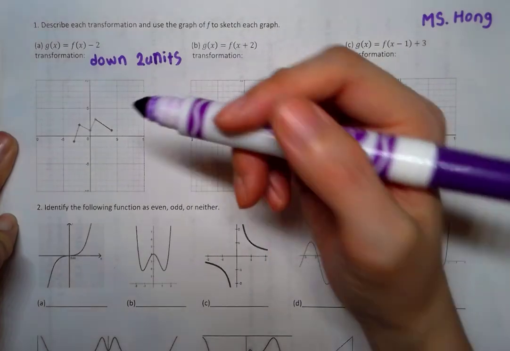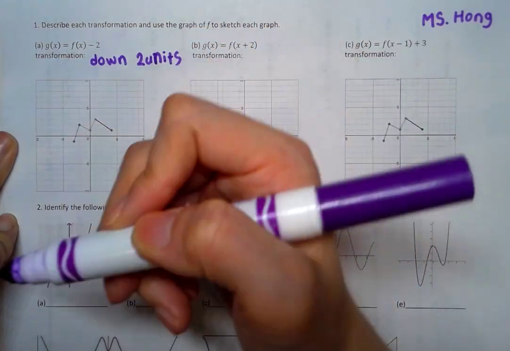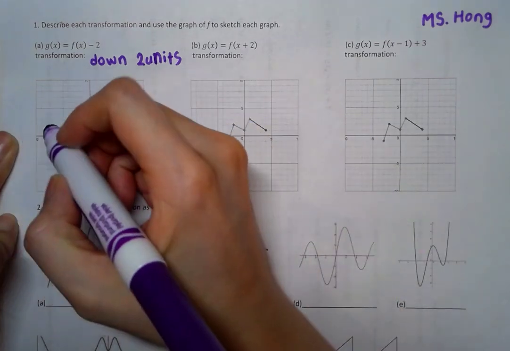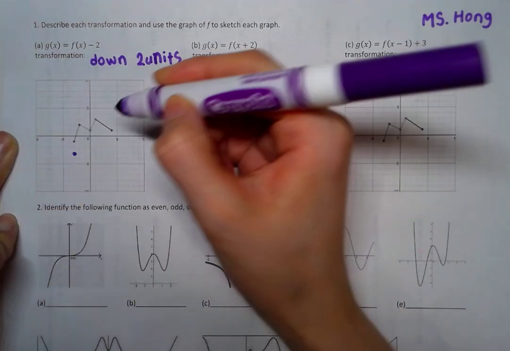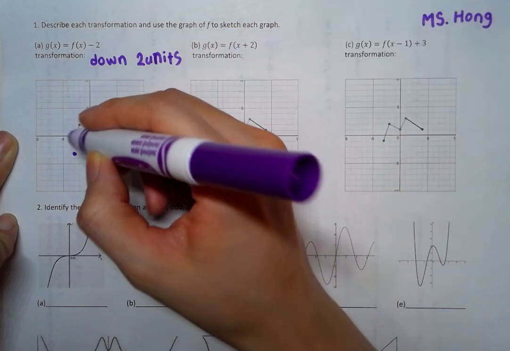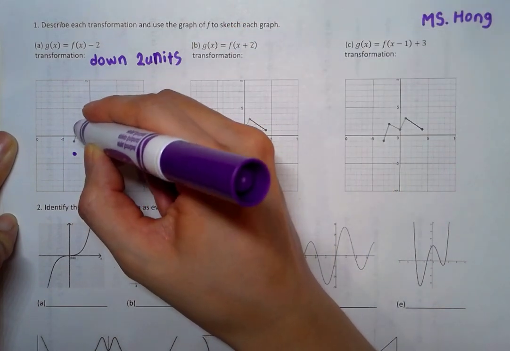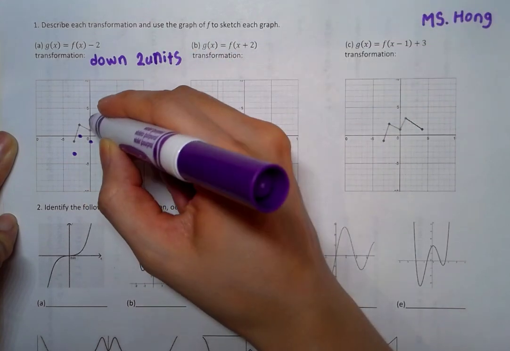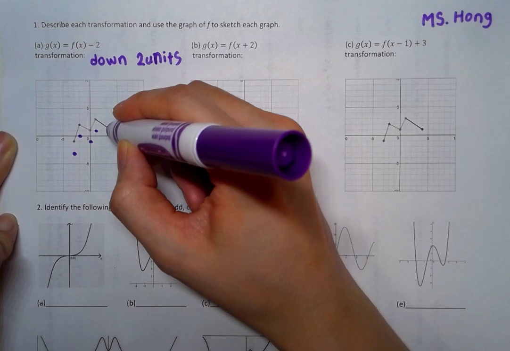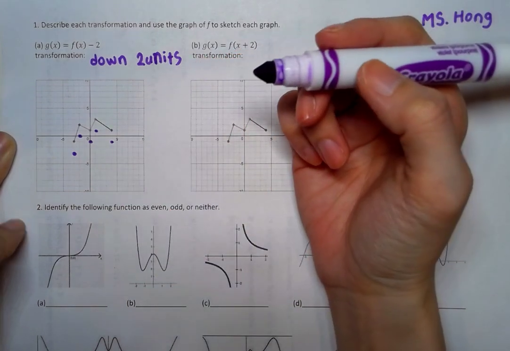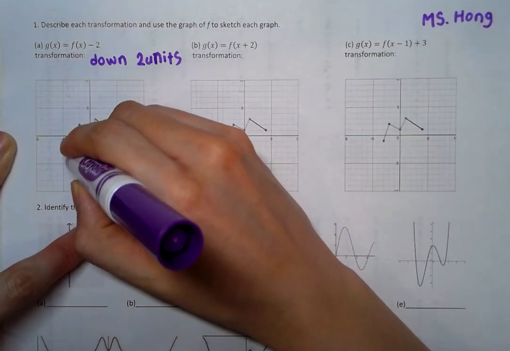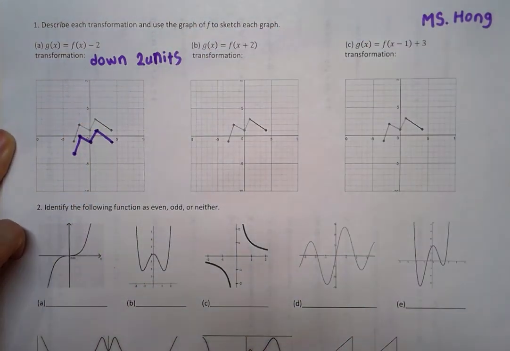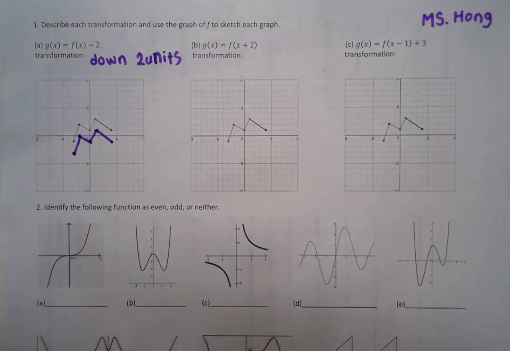Do you see these points over here? I'm going to shift all these points 2 units down. From here, 1, 2 down, so right here. If you use a color, it will be easier. From here 1, 2 down, so it's right here. 2 down, right here. 2 down, right here. Once you get your points, you can just connect them like this.